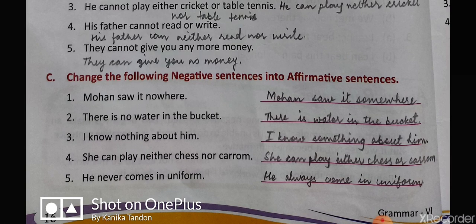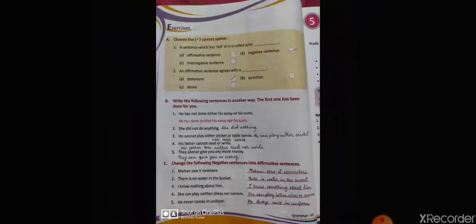I know nothing about him. So I know something about him. She can play neither chess nor carom. She can play either chess or carom. He never comes in uniform. He always comes in uniform. With this, our chapter number 4 is over.